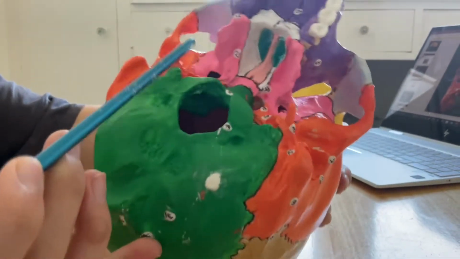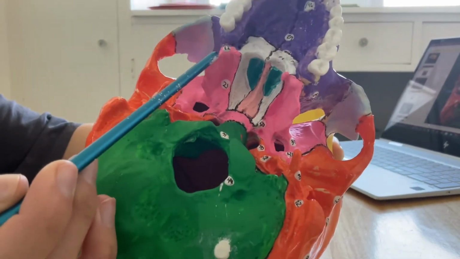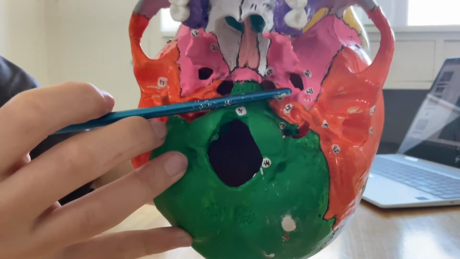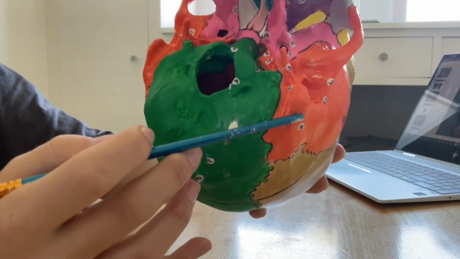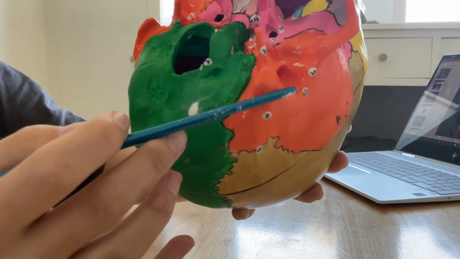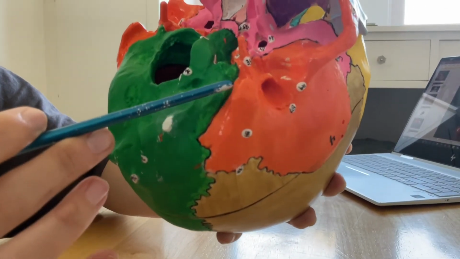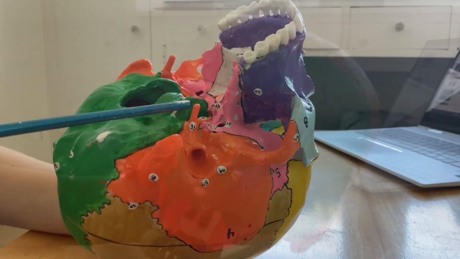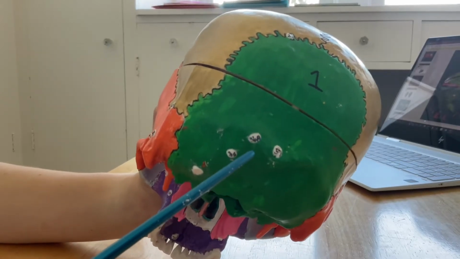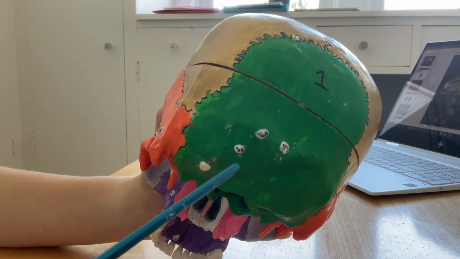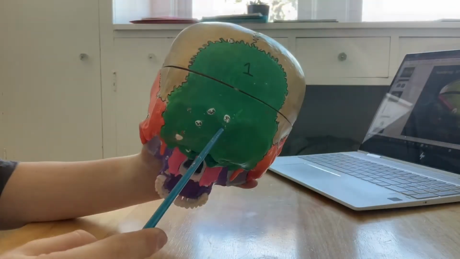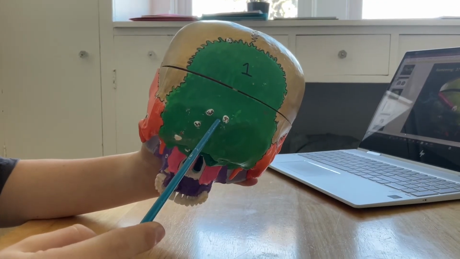Here at 31 is the pharyngeal tubercle, and up here 32 is the hamulus. Here on 33 we have spinosphenoid, and there we have the mastoid process, number 34. And 35 we have the styloid process. 36A is the superior nuchal line, and below that is 36B, the inferior nuchal line. And this is 37, the external occipital protuberance.